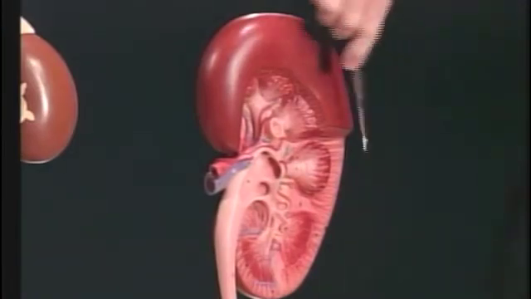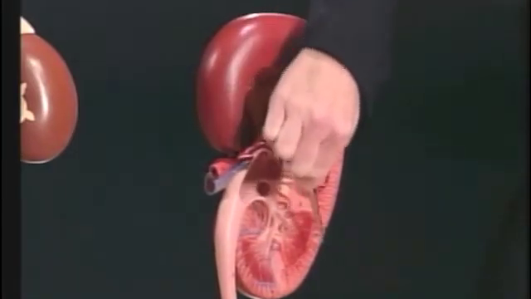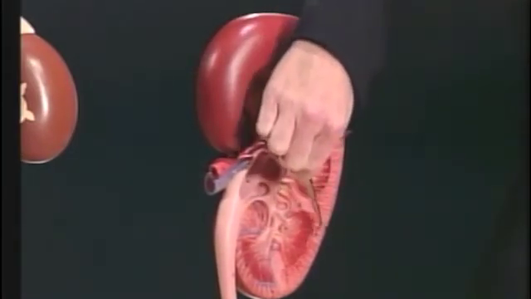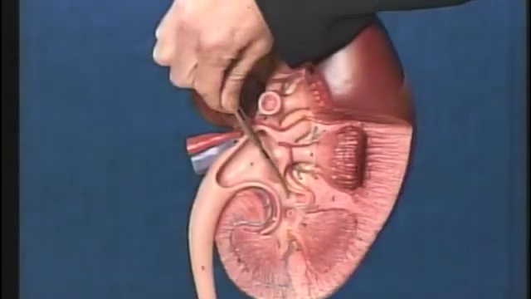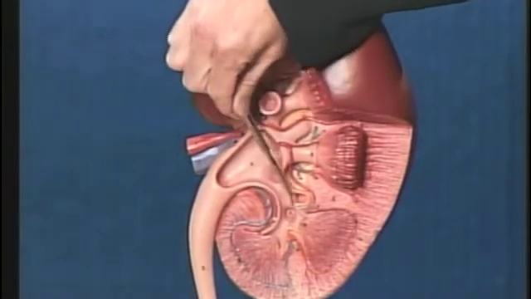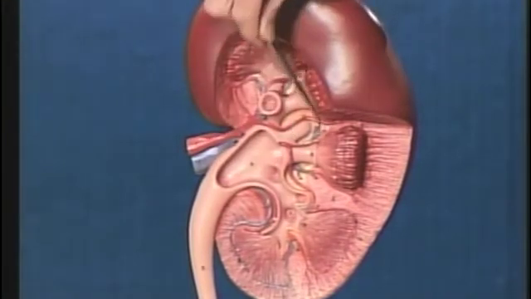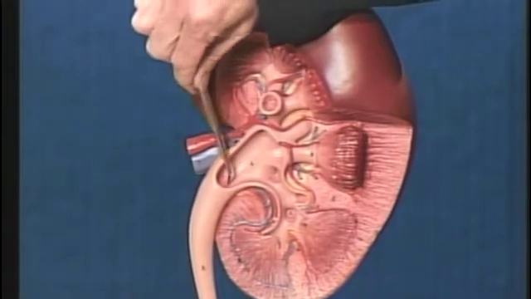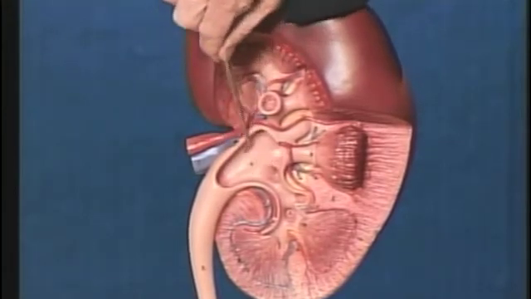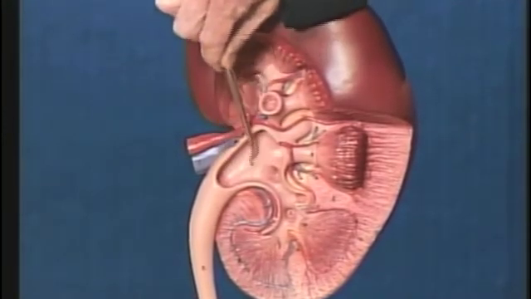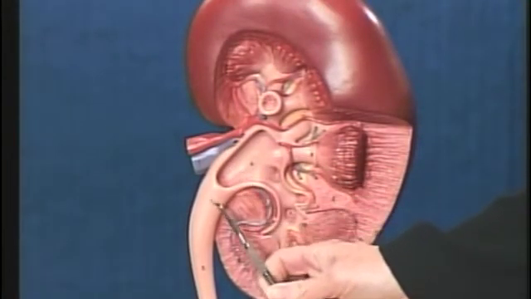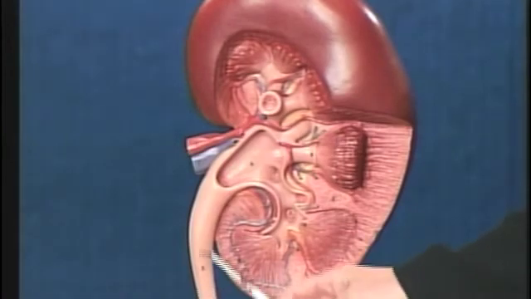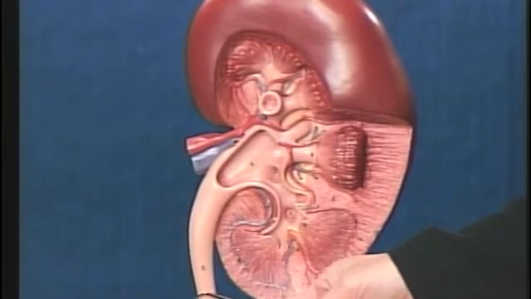We note that we have this striated appearance here, and that's due to the collecting tubules transferring the formed urine to these structures called the calyces. These are funnel-like structures that collect the urine and carry it to the renal pelvis. And this is a very nice view of the renal pelvis. Exiting the renal pelvis is the ureter again, and the ureter then would carry the urine to the urinary bladder.